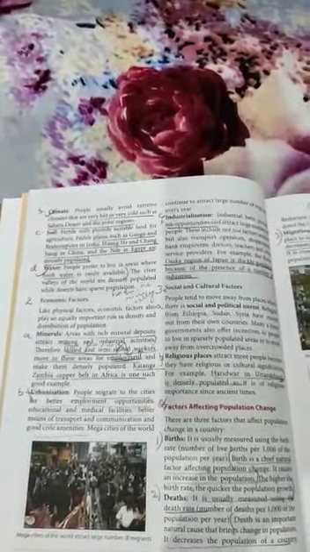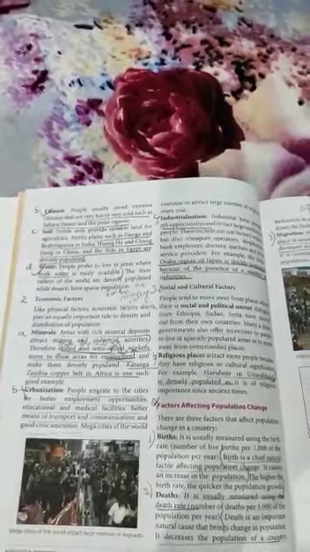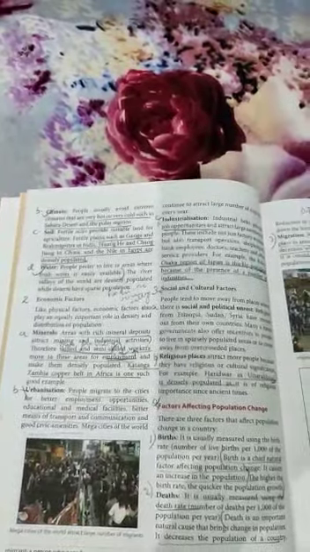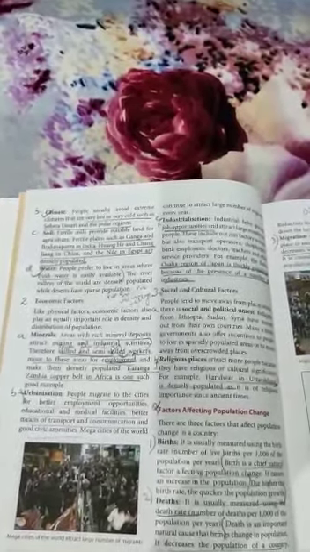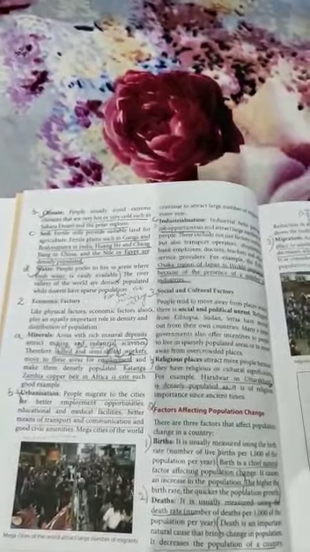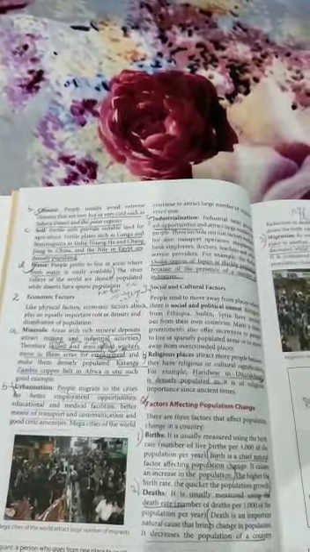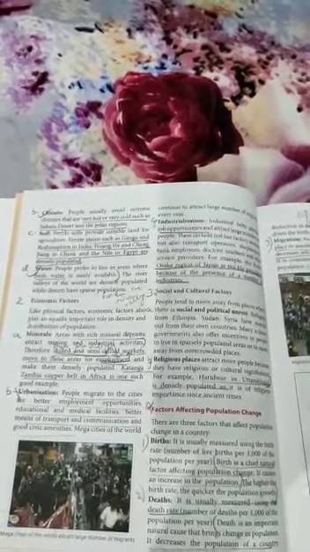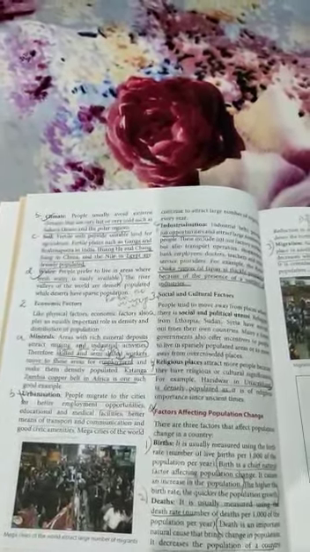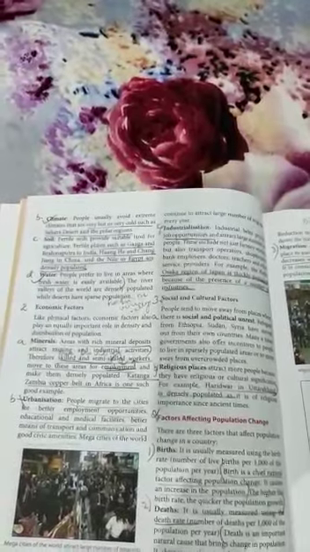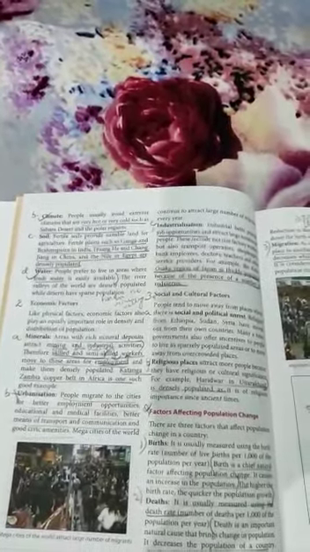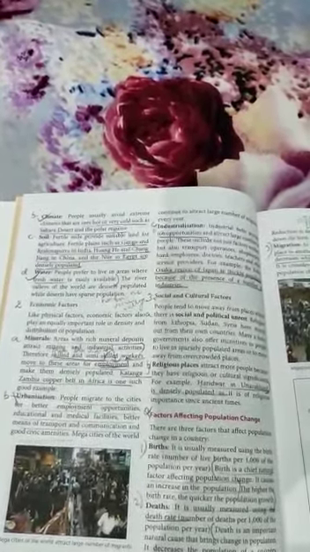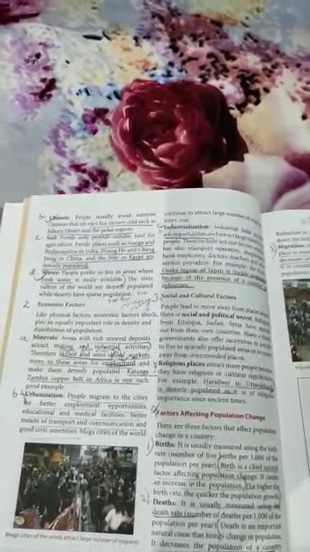Katanga, Zambia, Copper Belt in Africa is one such good example. Next is urbanization. Now people migrate to the cities. Why do they do this migration? This migration is done for better employment opportunities, educational and medical facilities, or better means of transport and communication, and even good civic amenities, right?